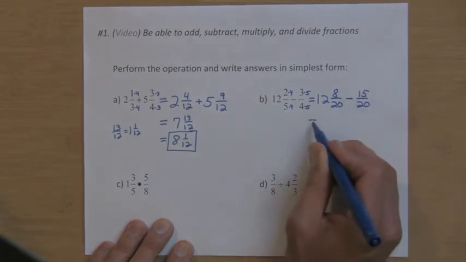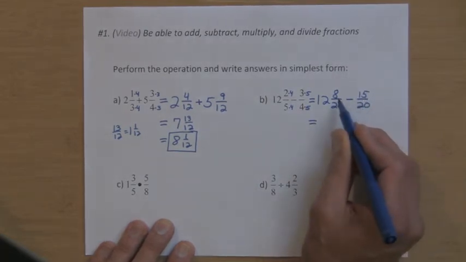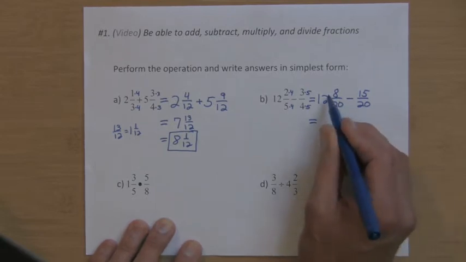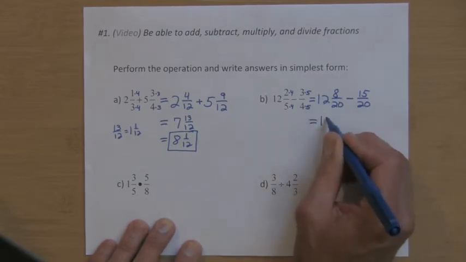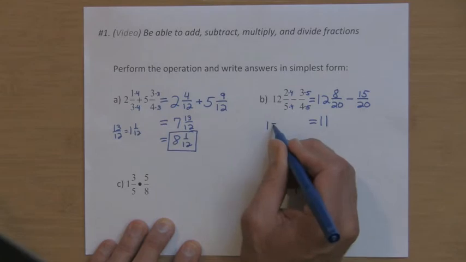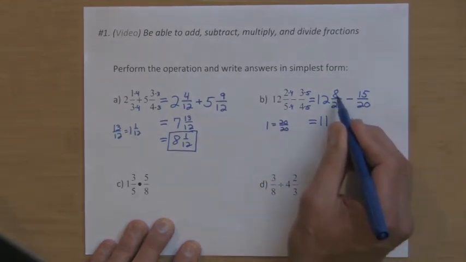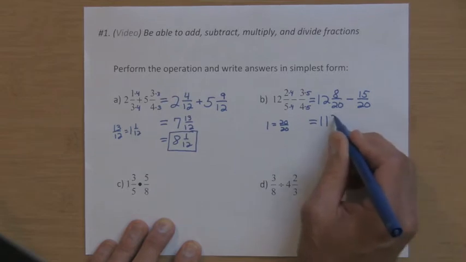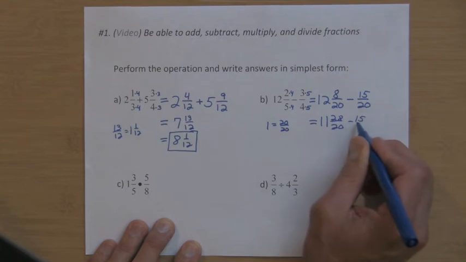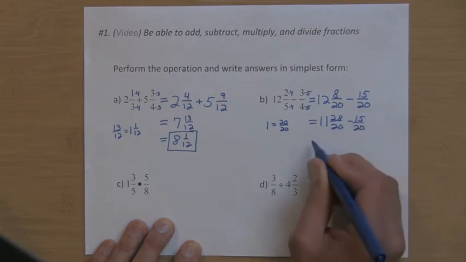And the problem here is we can't take 15/20 from 8/20, but I can borrow 1 whole from the 12, so that 12 will become an 11. And the 1 whole that I borrowed, I can rewrite as 20/20. I already had 8/20 plus 20 more 20ths gives me 28/20. And now I have enough 20ths to be able to subtract those 15/20.